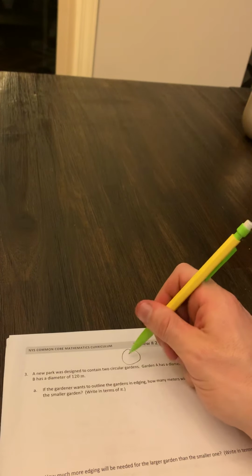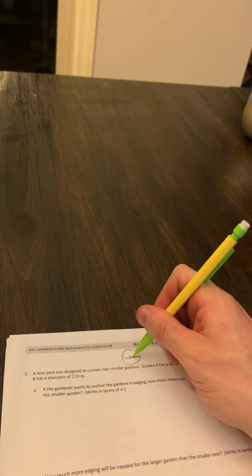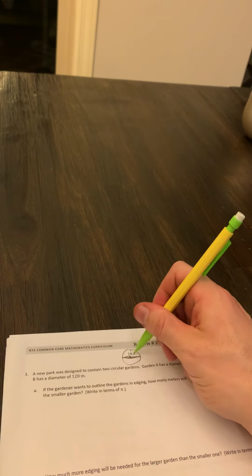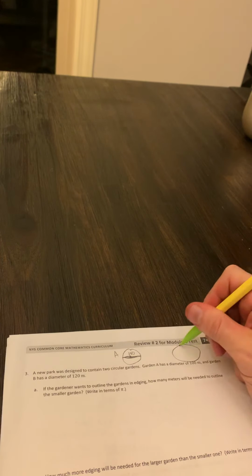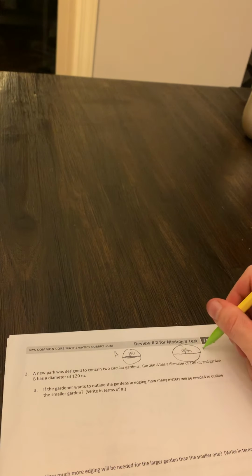Okay, number 3. A new park was designed to contain 2 circular gardens. Garden A has a diameter of 100 meters. So diameter all the way across, 100, and that's circle A. Garden B has a diameter of 120 meters. If the gardener wants to outline the gardens in edging, so if it's outlining it, that's the circumference. So it's going around. Outline means going around something. How many meters will be needed to outline the smaller garden?